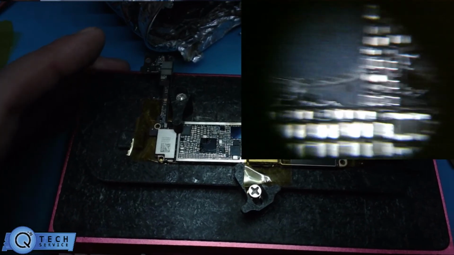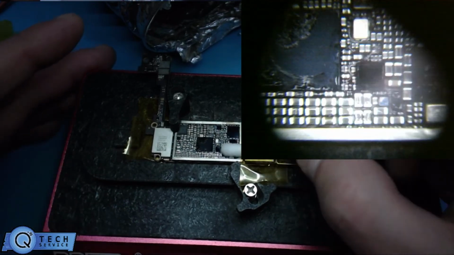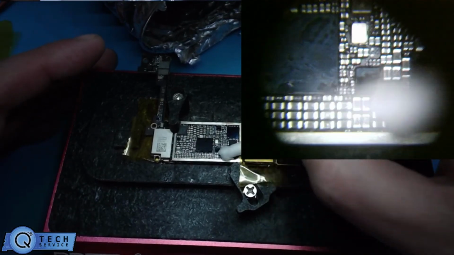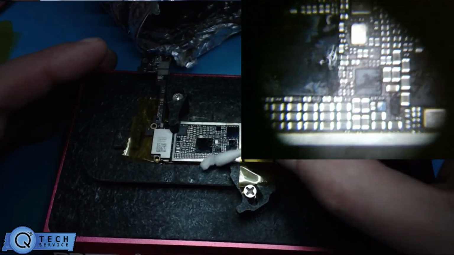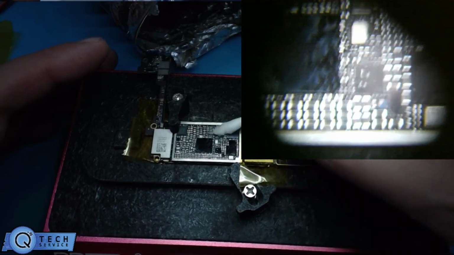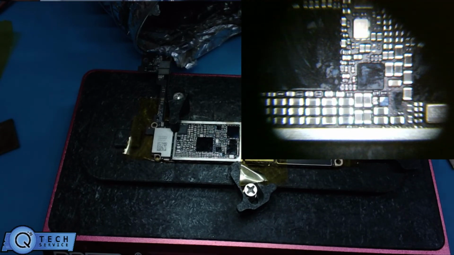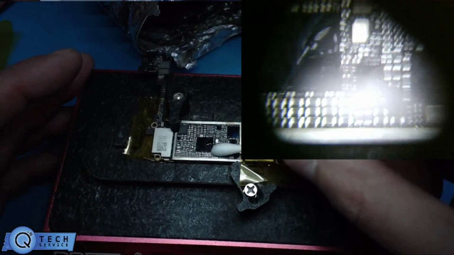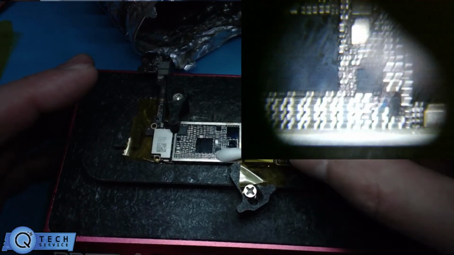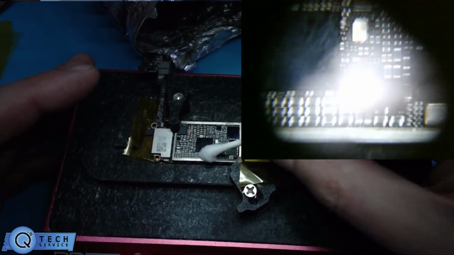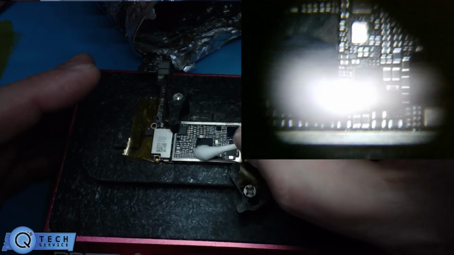Just double checking. We're all good. Let's just clean it up. Make the board look pretty. Clean it enough that we don't have to run it under the cleaner, instead of taking the other shield and everything off.